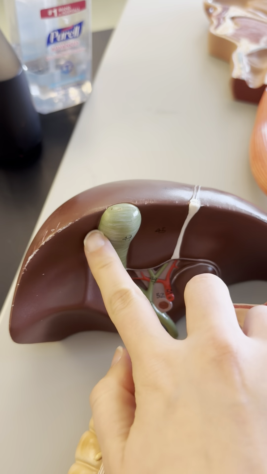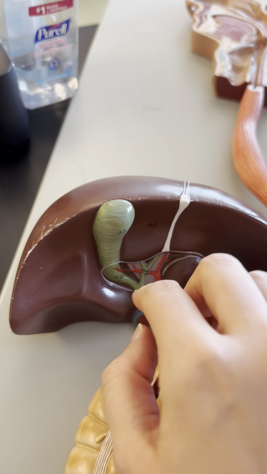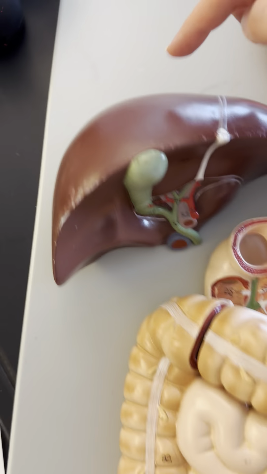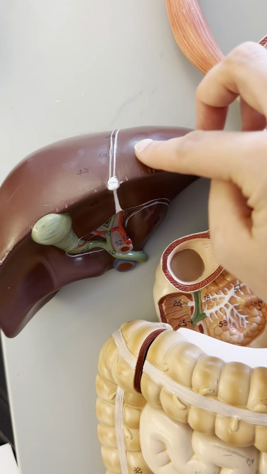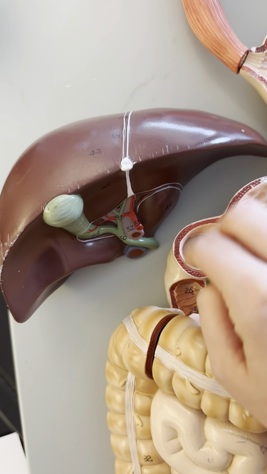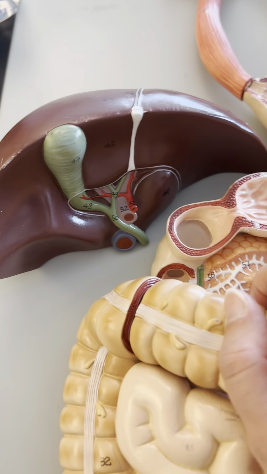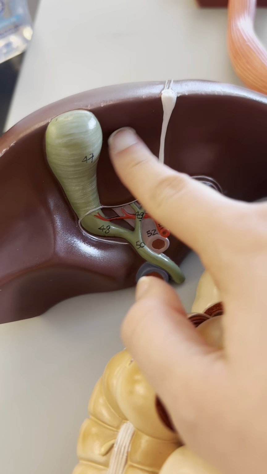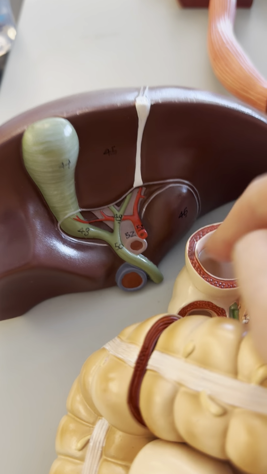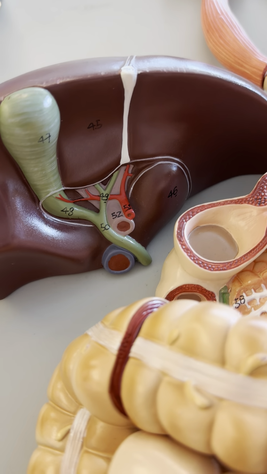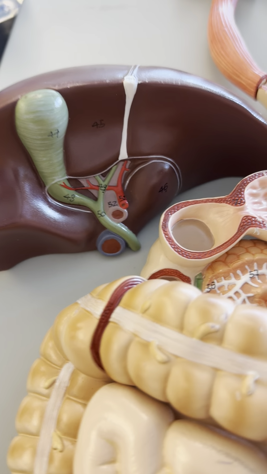So this here is the gallbladder, so it's right underneath the liver. So let's go through the lobes of the liver. This here is the right lobe, because anatomical right. Left lobe, this here is a falciform ligament. Okay, this area right here would be the round ligament. And then we have our quadrate lobe and our caudate lobe here. Okay, so I wanted to go through that.